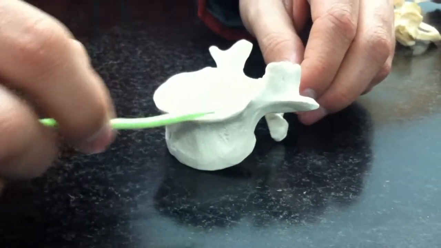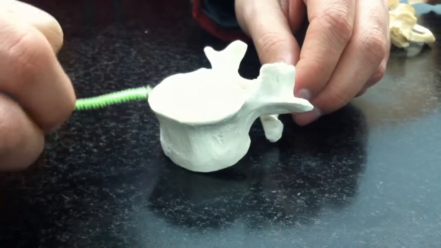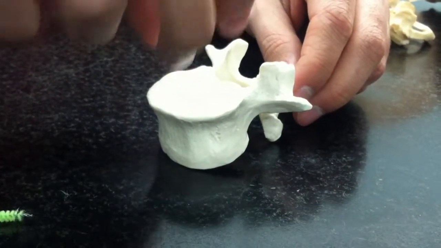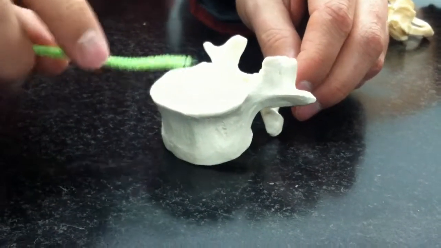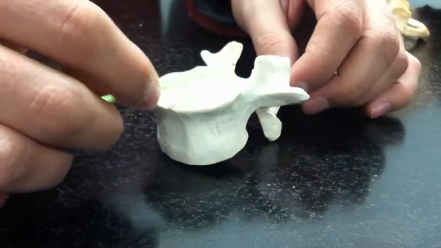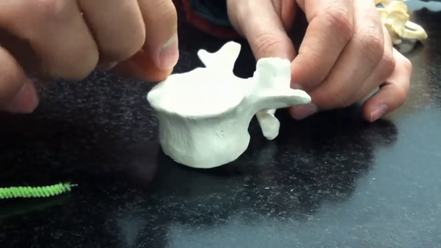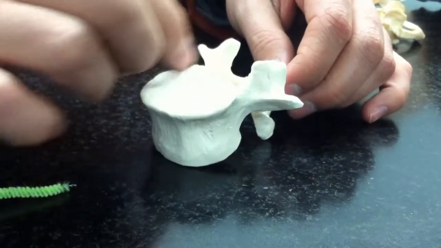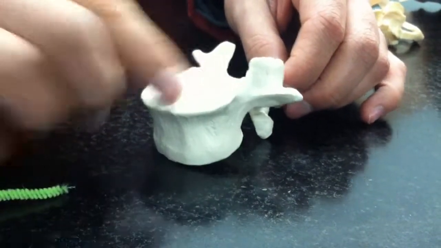Now, between most of the vertebrae, you're also going to have an intervertebral disc, which isn't shown here, but there would be a little thing of fibrocartilage over on the body here that helps cushion between the two vertebrae. That's called the intervertebral disc. It would be here. We do have some vertebrae in lab that have those, and it looks kind of like a little gelatinous piece of tissue that connects right here.